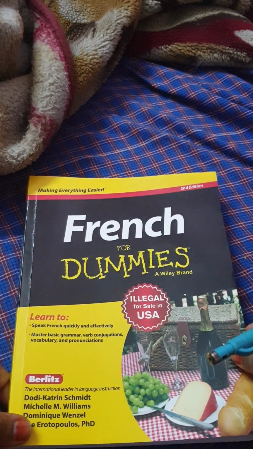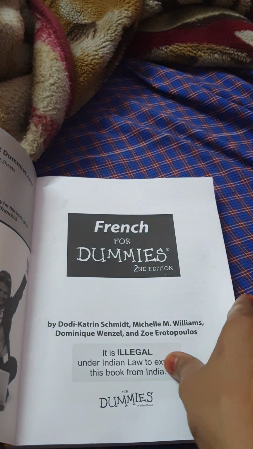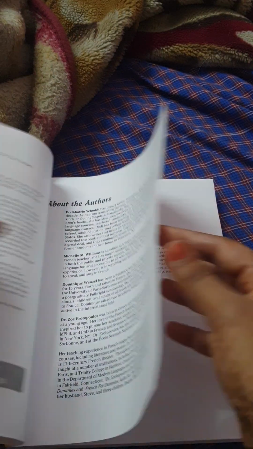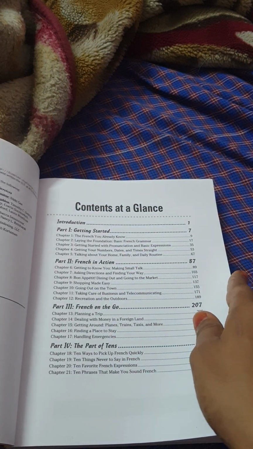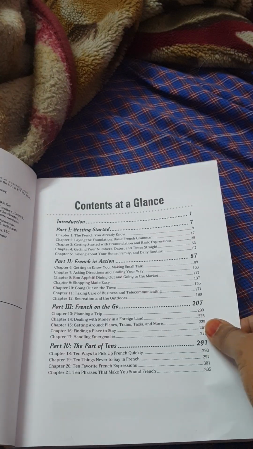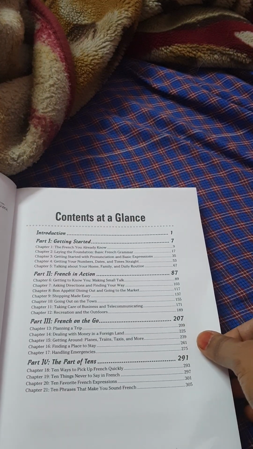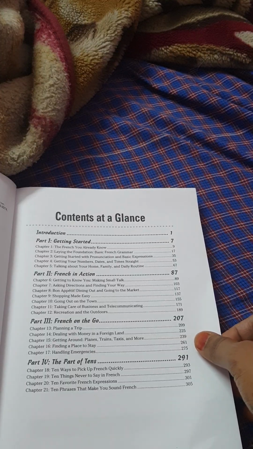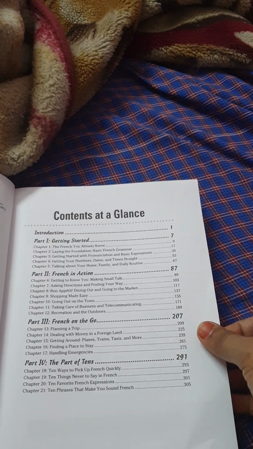We are going to begin with French for Dummies, second edition. I'm just going to skip these initial few pages. I haven't read any of these. I am going to read this for the first time along with you people, so you are going to find me making mistakes and so on. As I said, I am a nano-level beginner when it comes to the self-study of the French language.